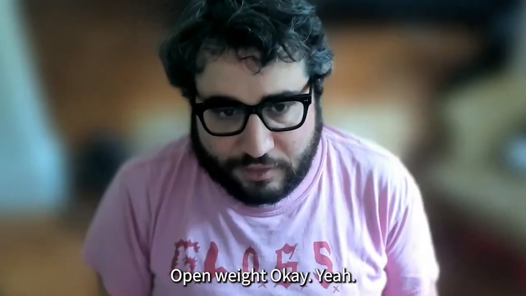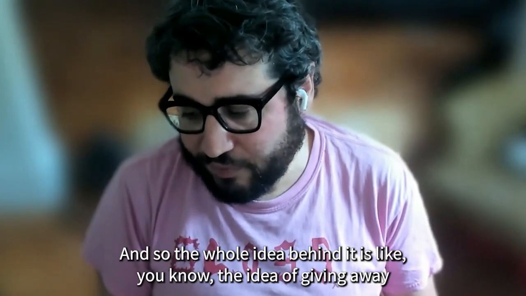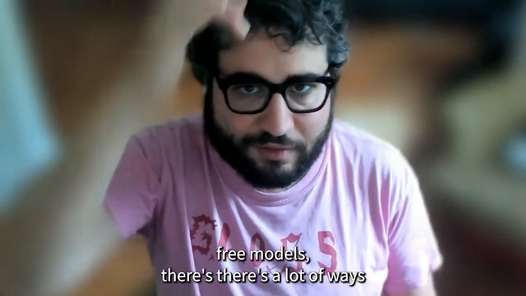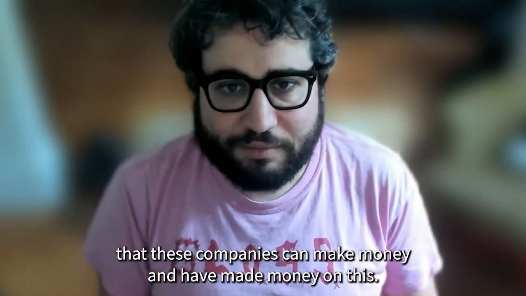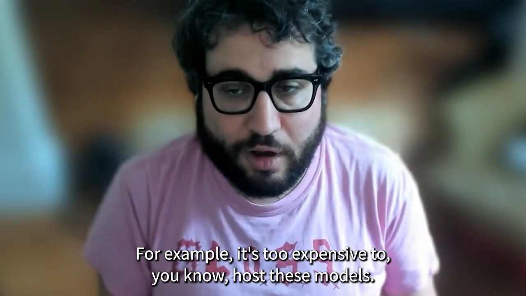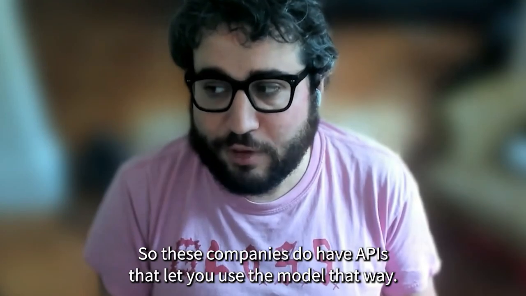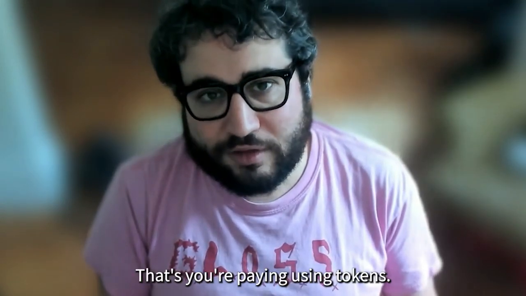Open weight. Okay. Yeah. And so the whole idea behind giving away free models, there's a lot of ways that these companies can make money and have made money on this. For example, it's too expensive to host these models, so these companies do have APIs that let you use the model that way. Thus, you're paying with tokens.